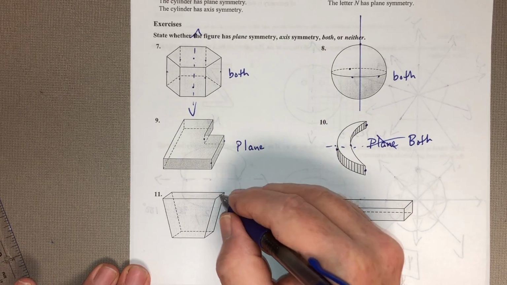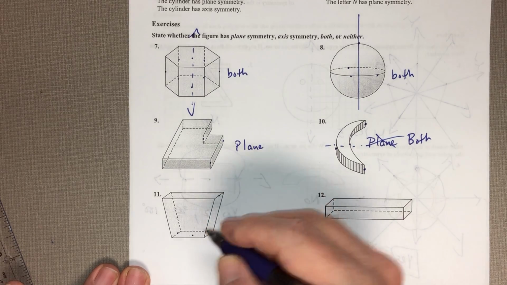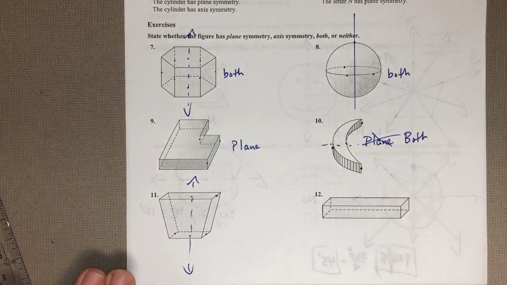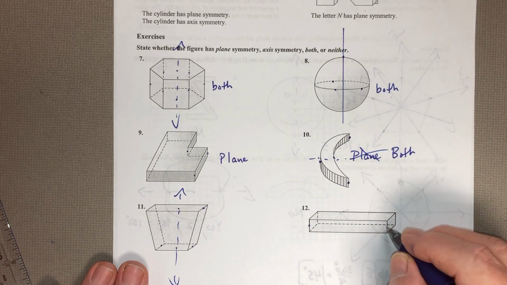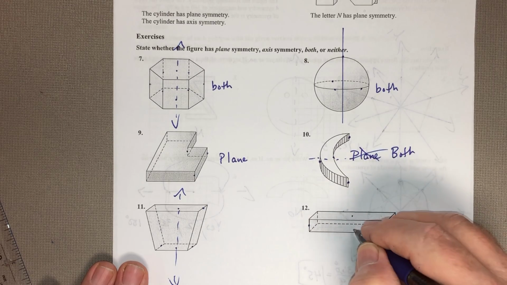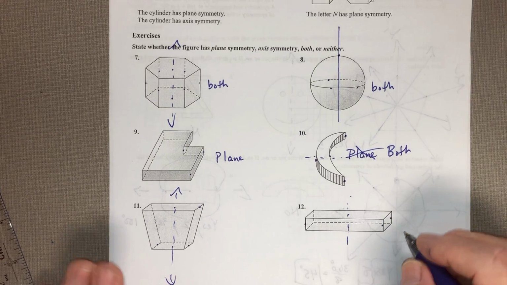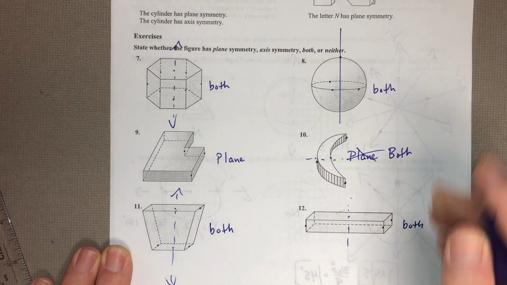You could run a plane through these 3 non-collinear points, all right, or if you put the center here, and run that line through there, it would have axis symmetry. And the same is true over here. If you run this plane, you would definitely have plane symmetry. And if you put a line through those 2 points, you would have axis symmetry. So this one definitely has both. Both of these have both. All right, turn the page.